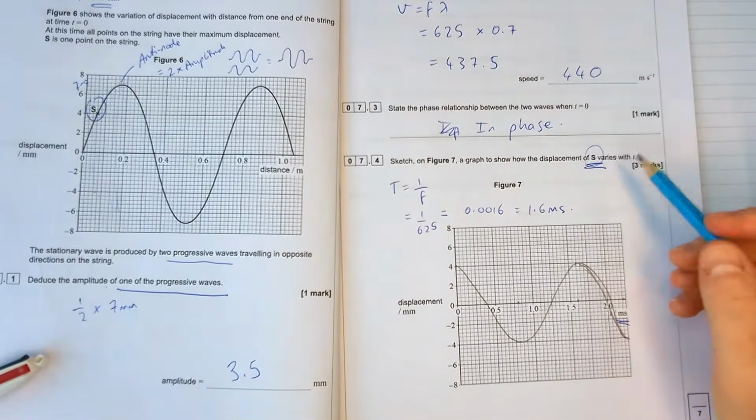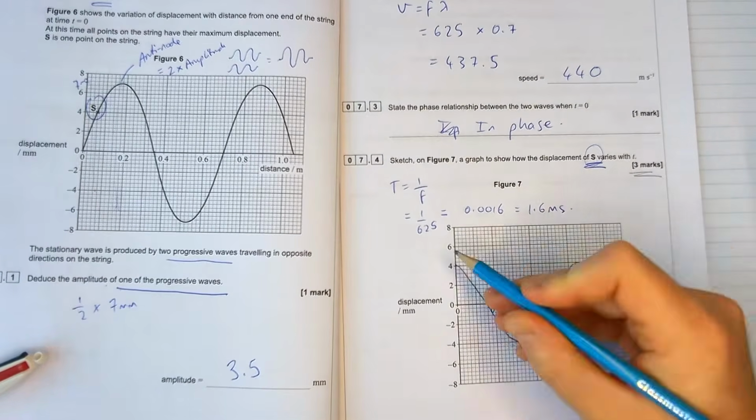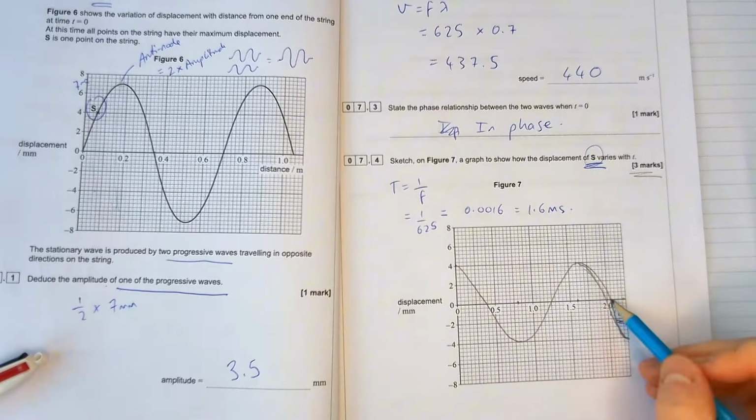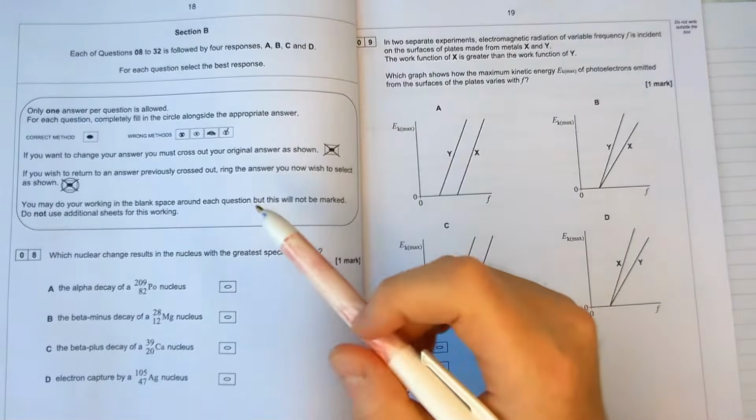Top tip with graphs, make sure you take your time. This one's 3 marks. Don't just guess it. There's always something to calculate. And then you've got to be nice and accurate, like I've tried to be there. Let's pretend that a little bit didn't happen. That's the end of the main section.